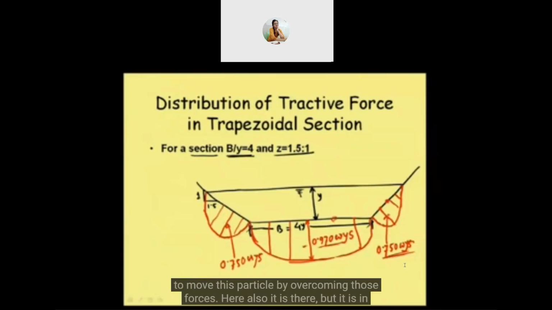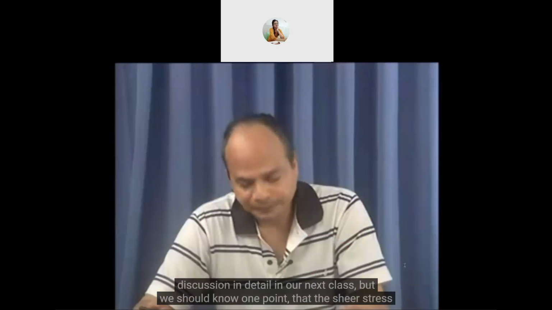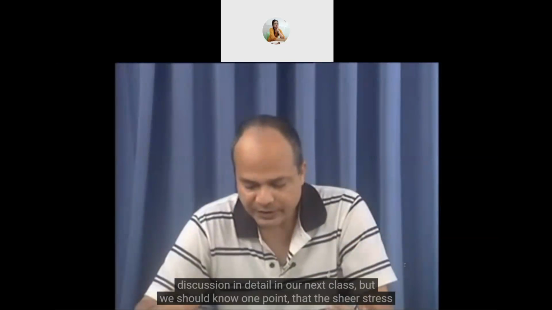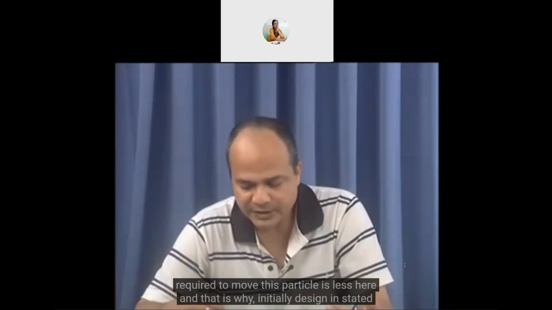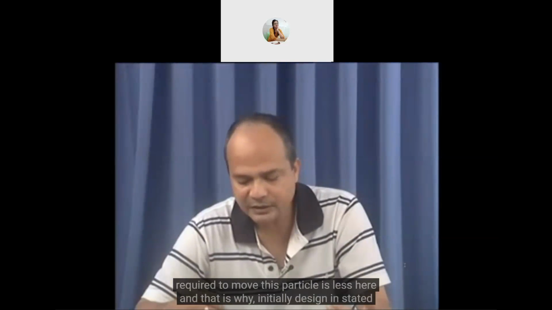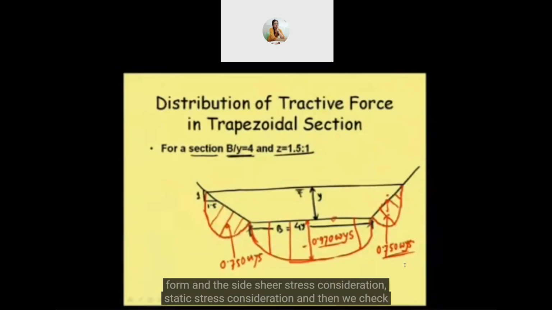Here also it is there, but it is on the slope, so the weight of the particle acts here, and it has a component in this direction that will also try to move it in this direction. So the shear stress required for moving is also less here. And of course, we will come to that discussion in detail in our next class. But we should know one point, that the shear stress required to move this particle is less here, and that's why the design initially starts from the side slope shear stress, tractive stress consideration, and then we check whether it is safe for the bottom or not.